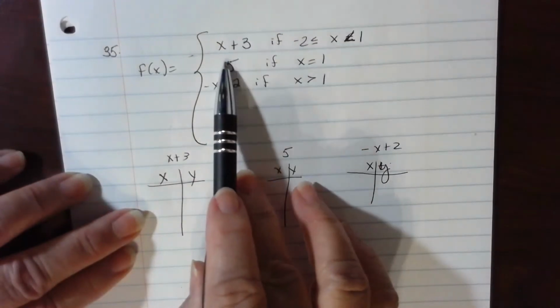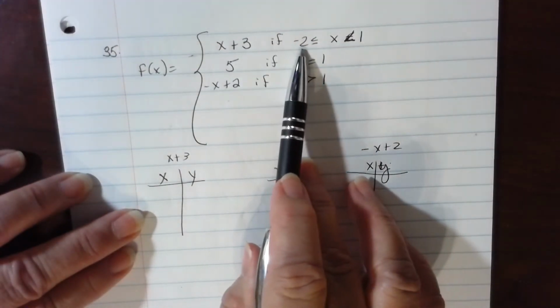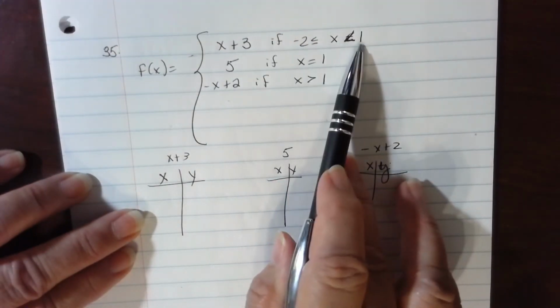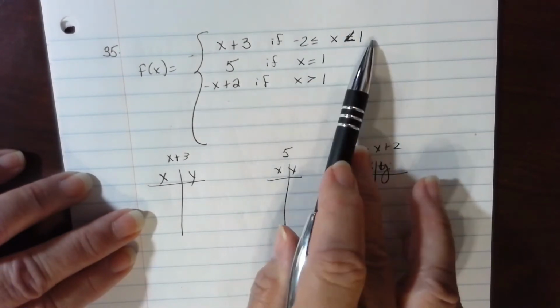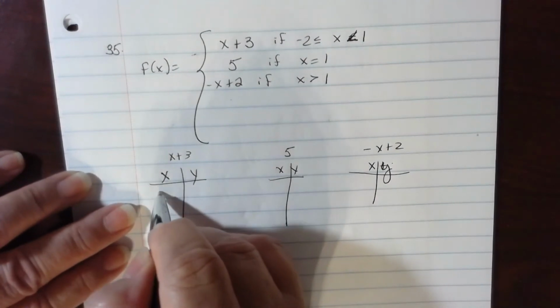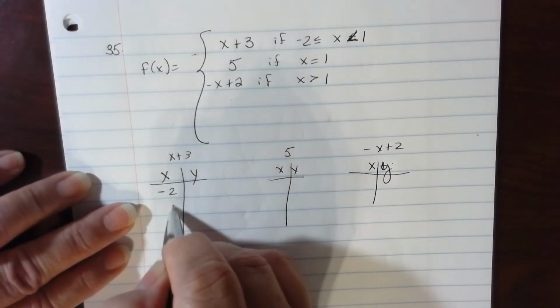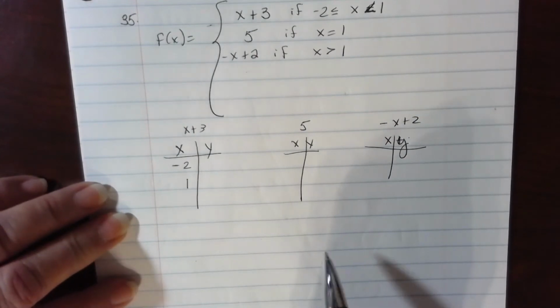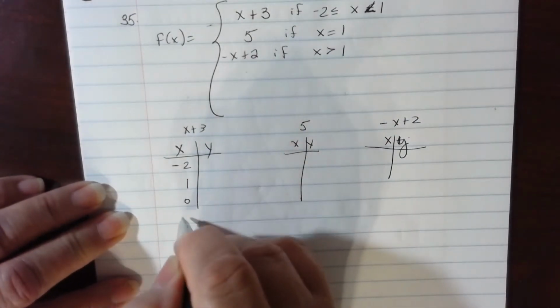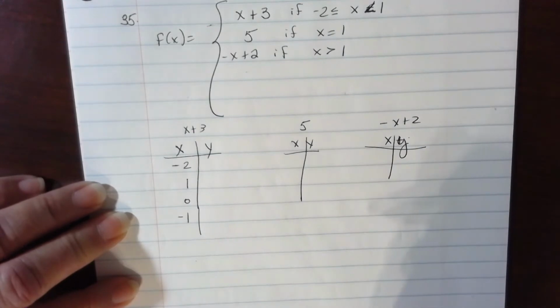Alright, for the x plus 3, I'm supposed to use values between -2 and 1. Now remember, I told you to be sure you use any of the boundary points. So we'll want to be sure we use -2 and 1. And then we'll want to use anything between that, which could be 0 and -1.